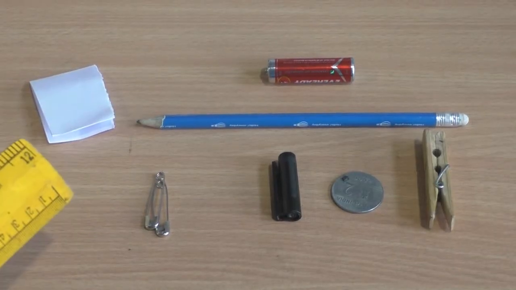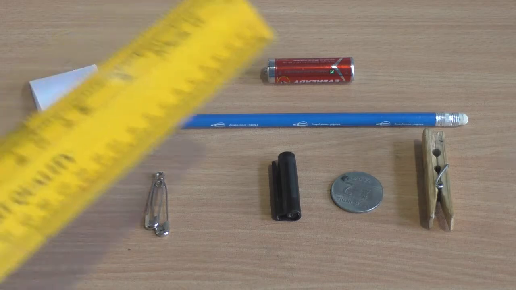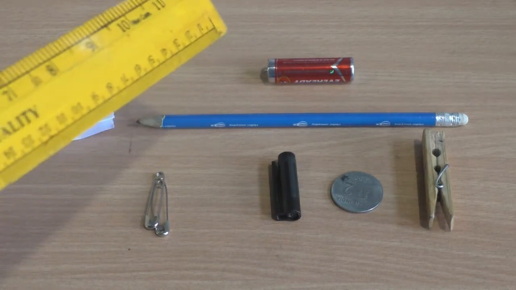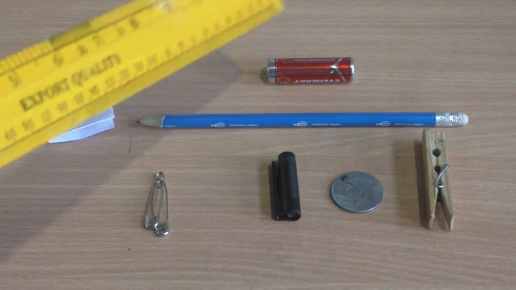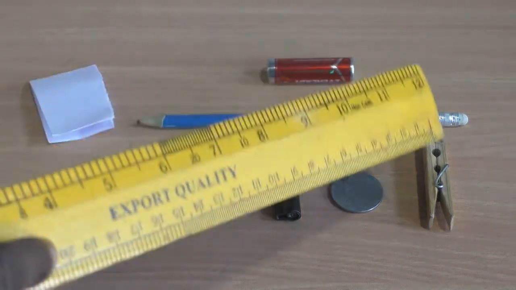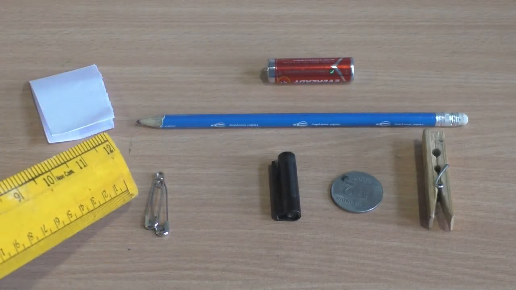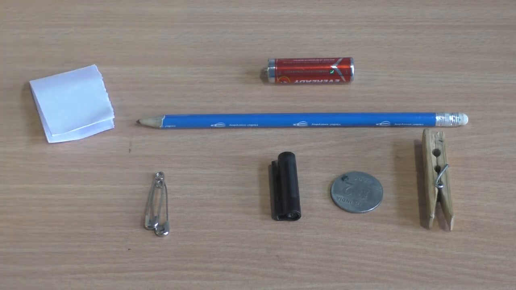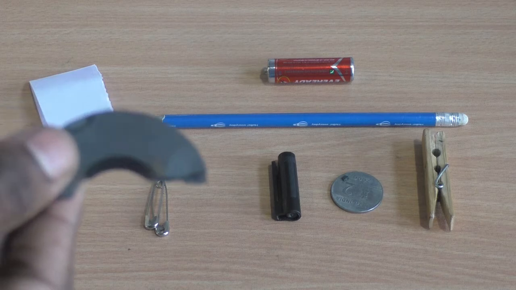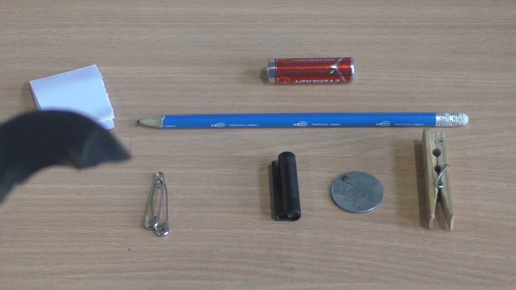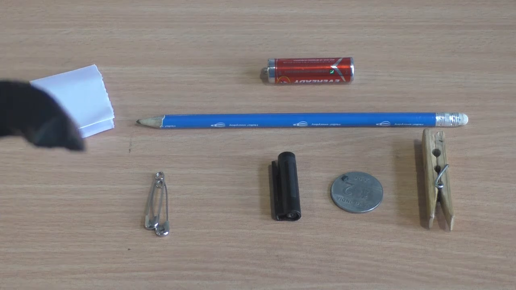Children, now we can see some objects just kept on the table: a piece of paper, pencil, cell or battery, wooden clip, coin, pen cap and safety pins. I am going to show a piece of magnet to the objects. Now let us see what will happen.